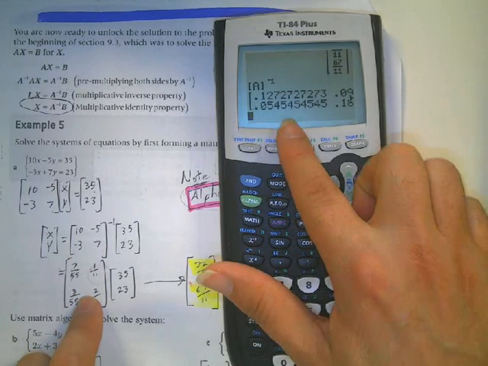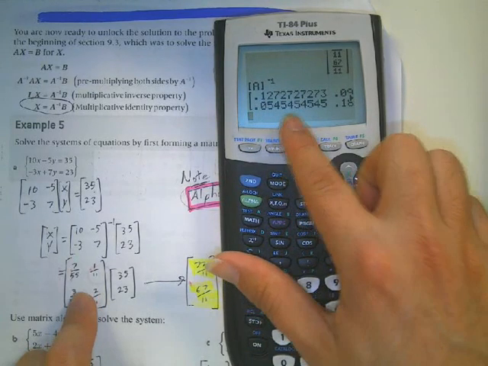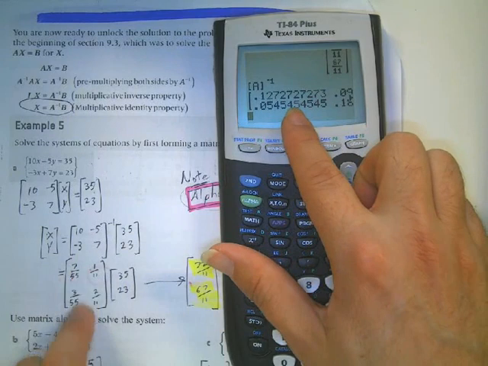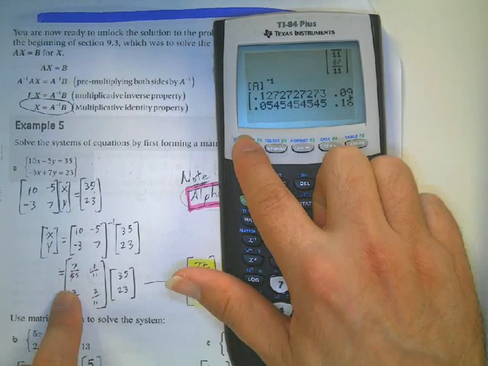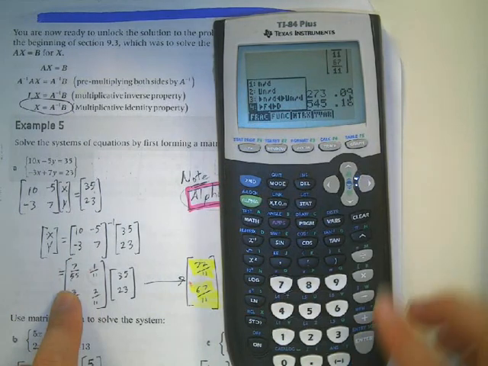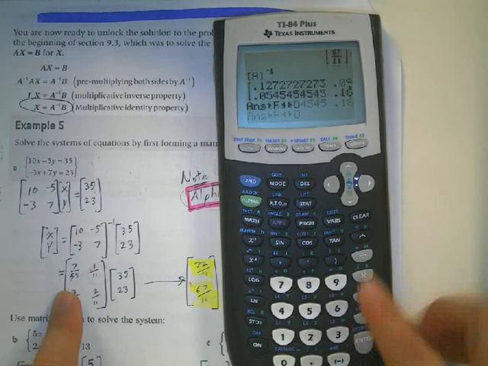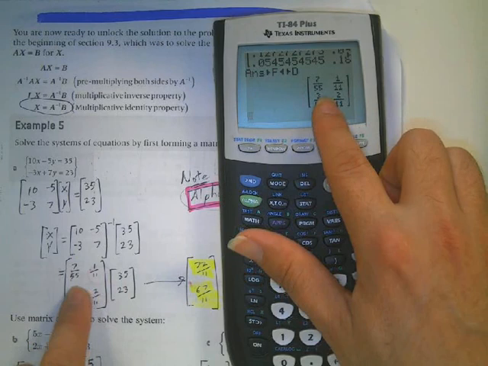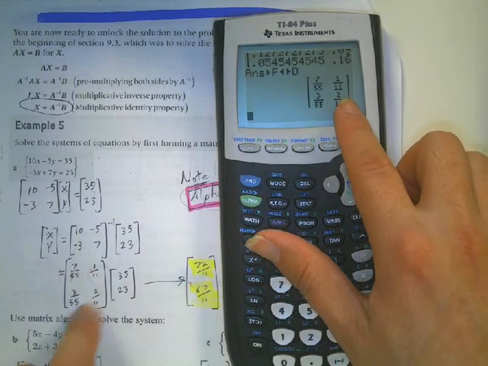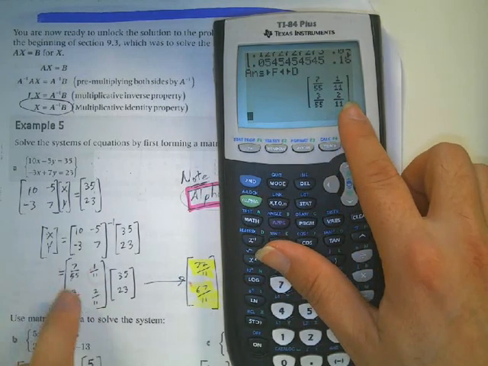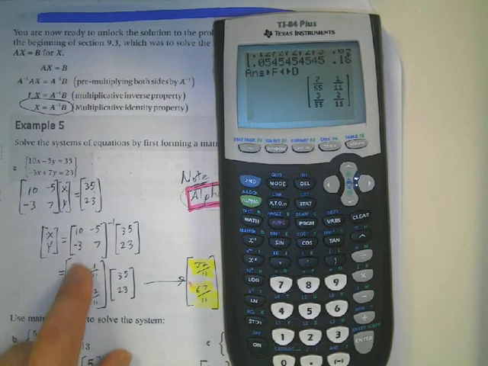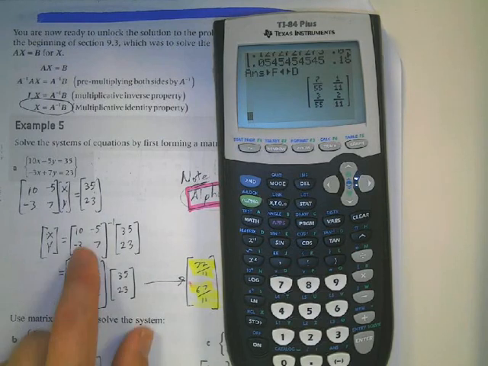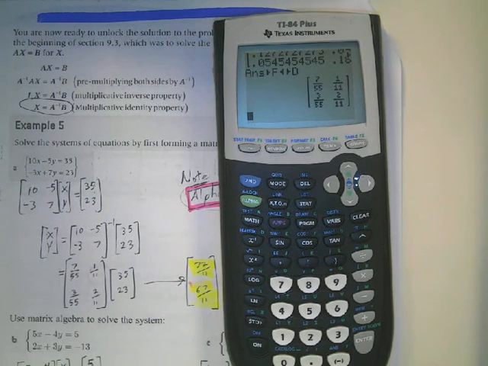And so this is the inverse of matrix A. And if you wanted to see it like this, alpha y equals down to 4. Enter, enter, and then I'm going to get this value for my inverse matrix. And I could have gotten this by calculating the determinant, 1 divided by the determinant, and then times the matrix switched around like we just did.